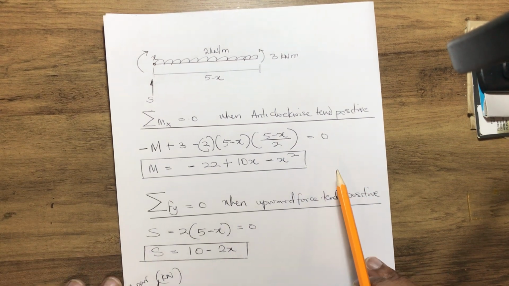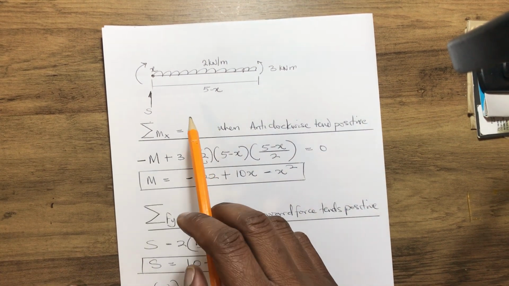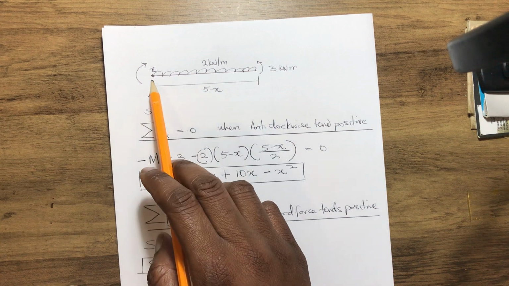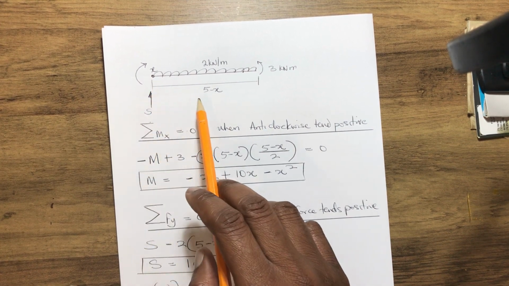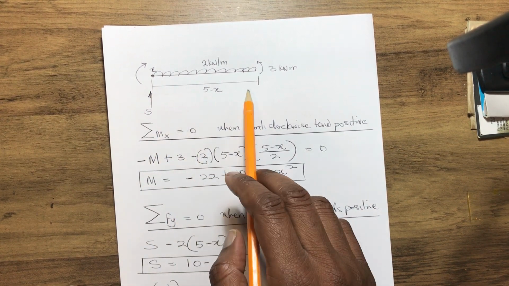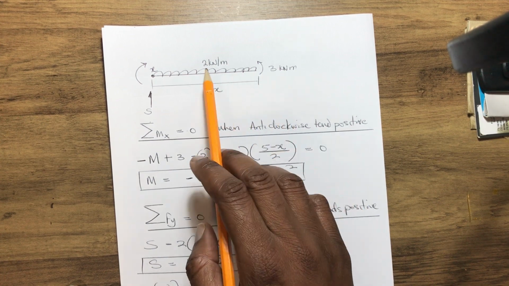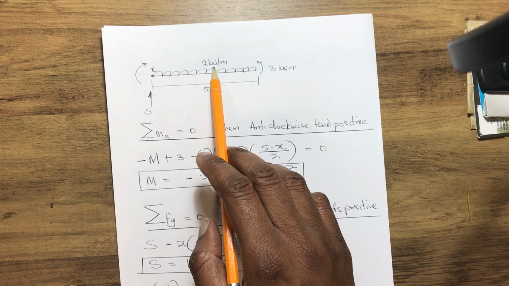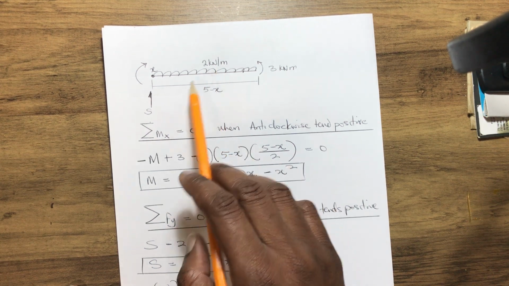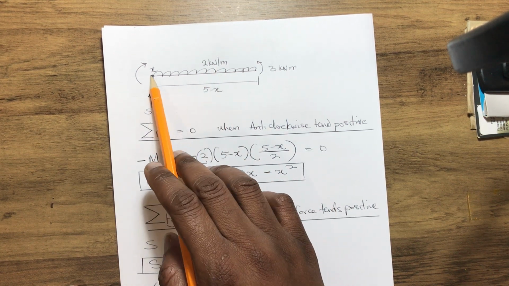Let's assume the beam is cut at a section at point X. Therefore we have 5 minus x as the length, and we have the free end moment, which is 3 kN meter, and the uniform distributed load of 2 kN per meter on the section of the beam.